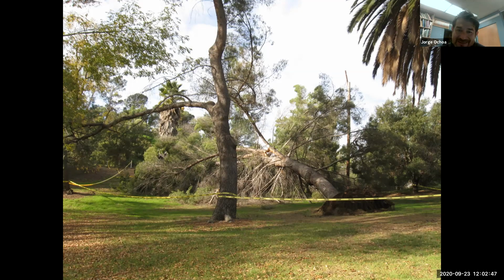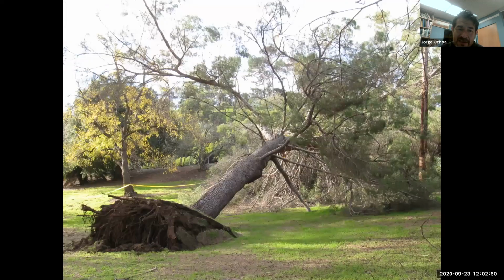So here's a different example, a very large pine. And you notice there is a very broad area here. That is the soil plate. That is a soil failure. So the soil back here was not able to hold the tree upright.